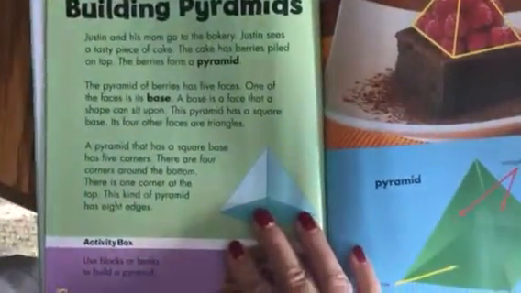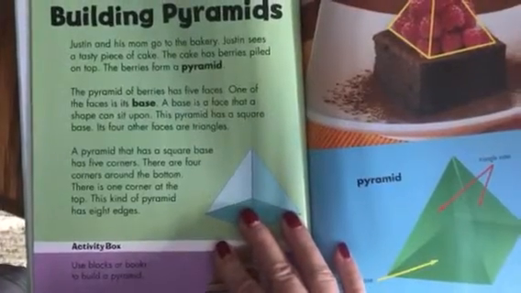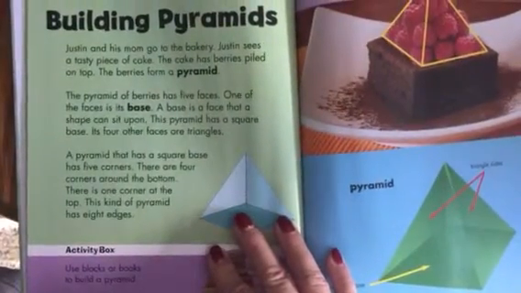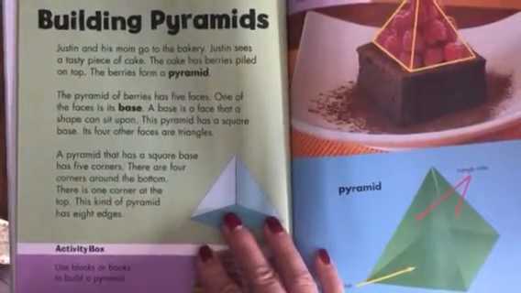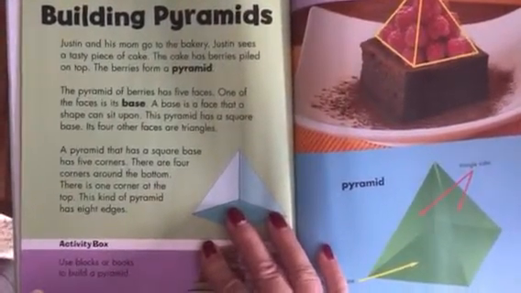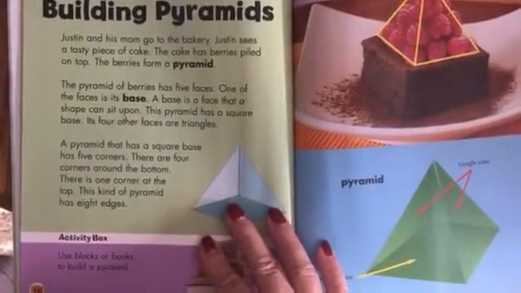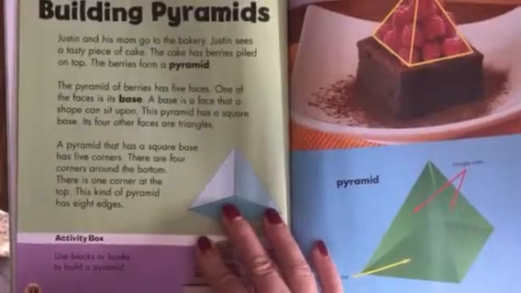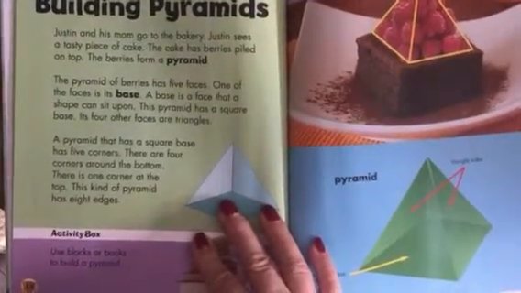Building pyramids. Justin and Mom go to the bakery. Justin sees a tasty piece of cake. The cake has berries piled on top. The berries form a pyramid. The pyramid of berries has 5 faces. One of the faces is its base. A base is a face that has a shape. A base is a face that a shape can sit upon.